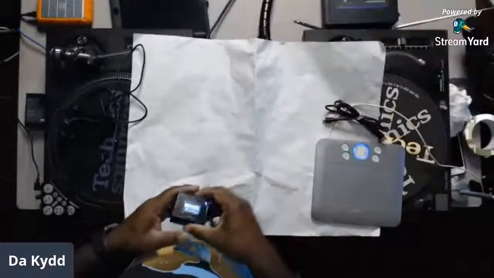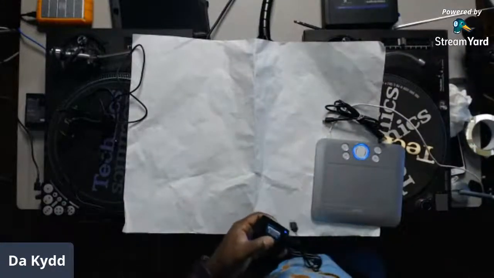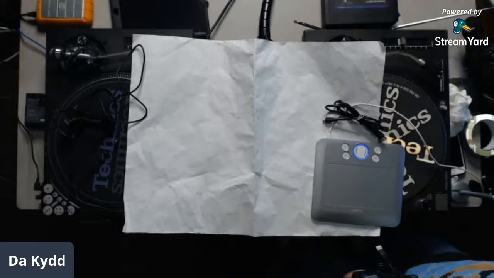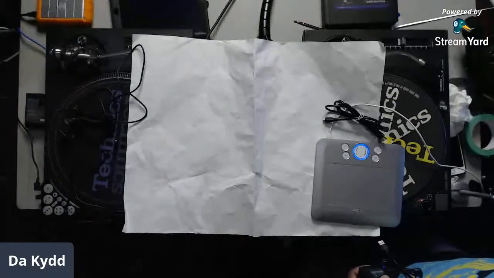I don't know if you can see that, and you probably don't because I got chroma key turned on somewhere. I have to turn it off. So let me turn the chroma key off for my background, at least for this angle.